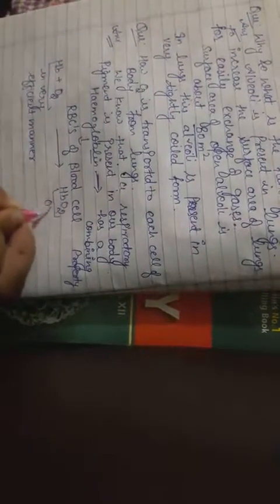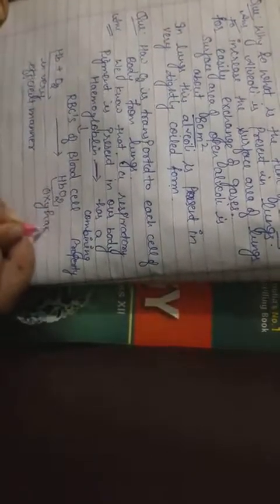By combining with hemoglobin, it forms oxyhemoglobin, and thus in this way oxygen is transported to each and every cell of the body.